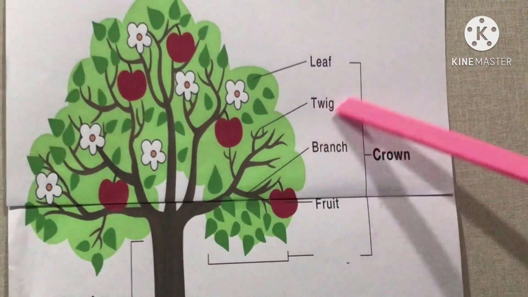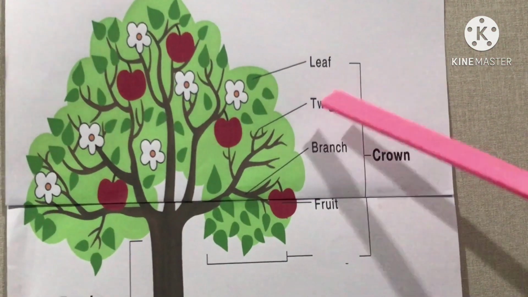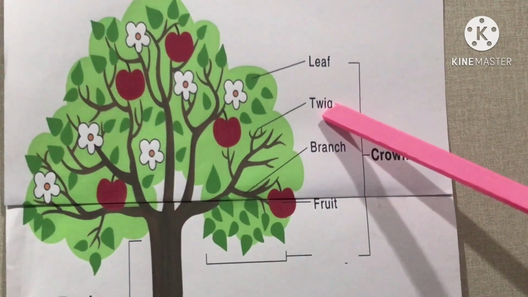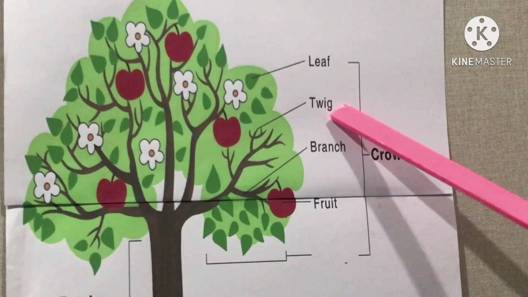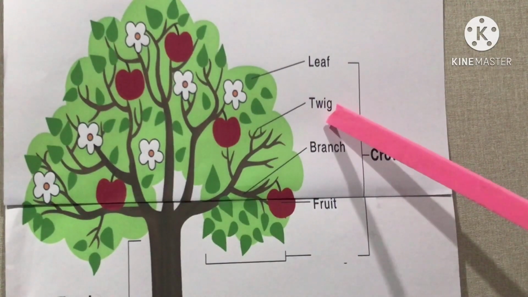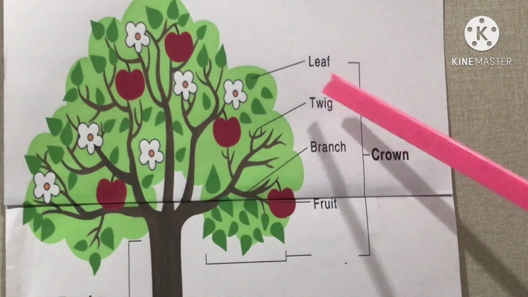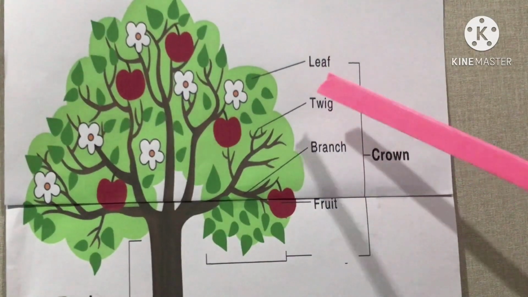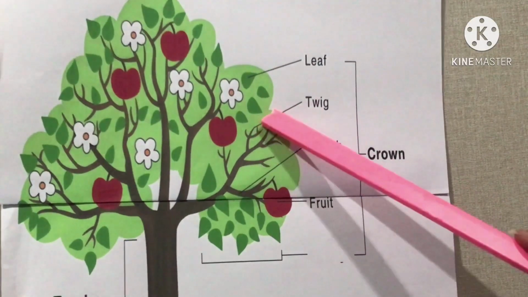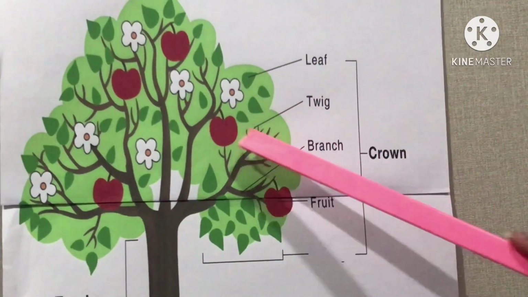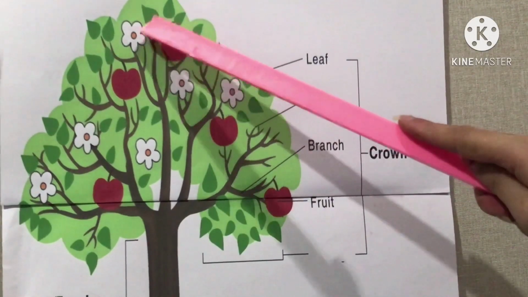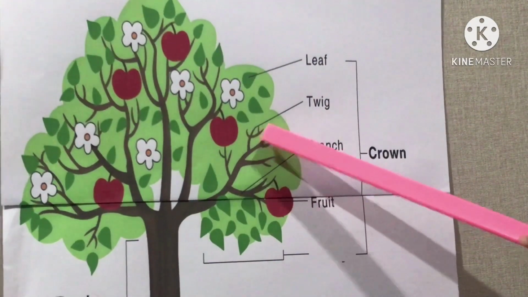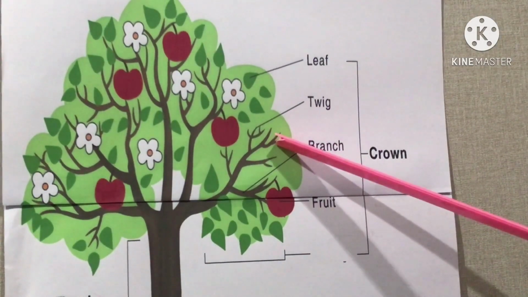Next, we have here the twig. What do we mean by twig? A twig is a thin branch of a tree. So that means these little ones are what we call the twigs, the small branches.